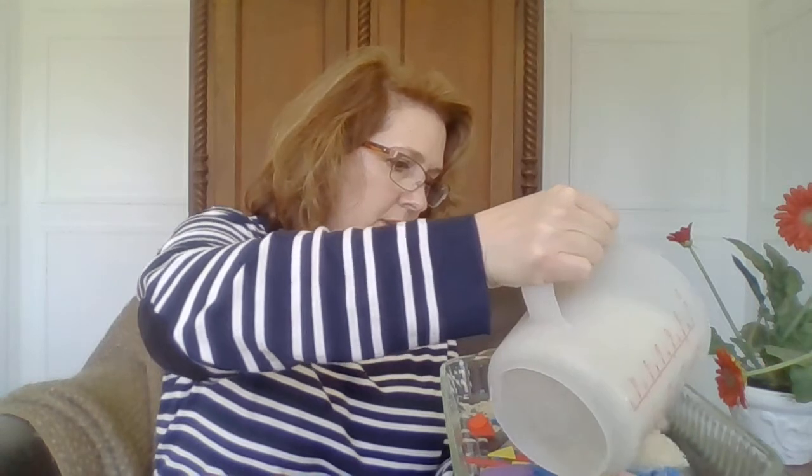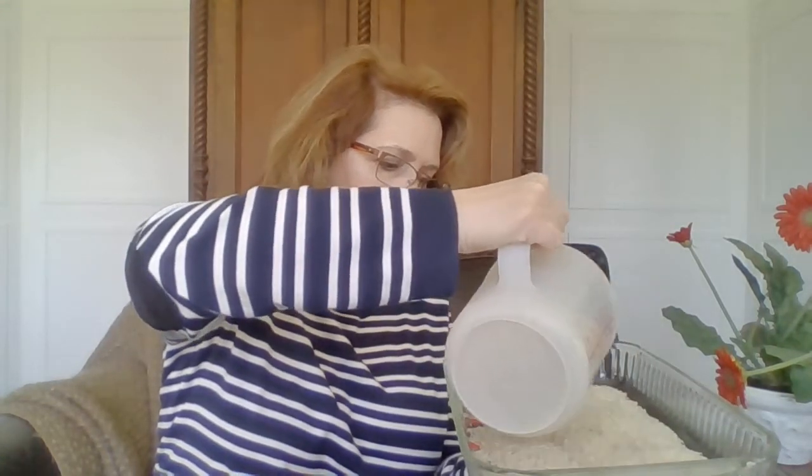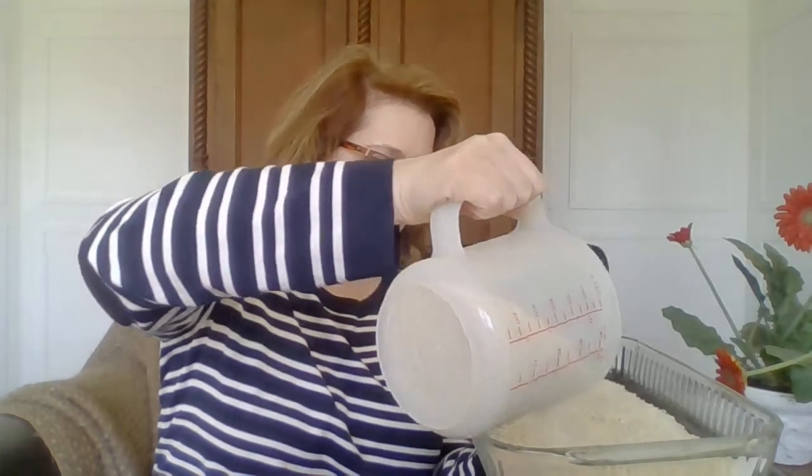Uncooked rice, okay? So this is what I'm going to do. I've got my shapes in the bottom of my pan, and I'm going to pour the rice on top of the shapes. I want to try to cover all the shapes, okay? All right, now begins our hidden treasure.